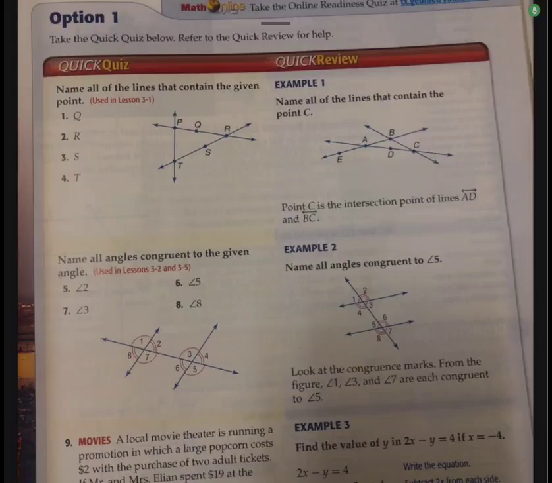All right, Ellison, let's look at number one. Number one says, name all the lines that contain the given point. Okay, so here's what we're going to do. We're going to just take them one at a time. Okay, let's look at number one.